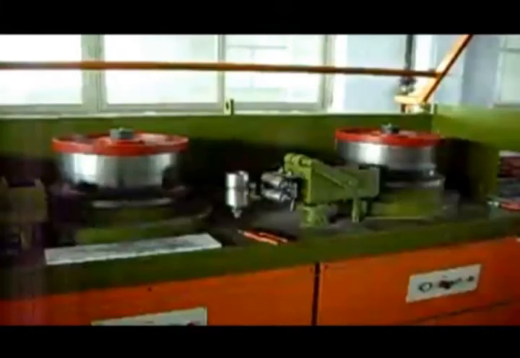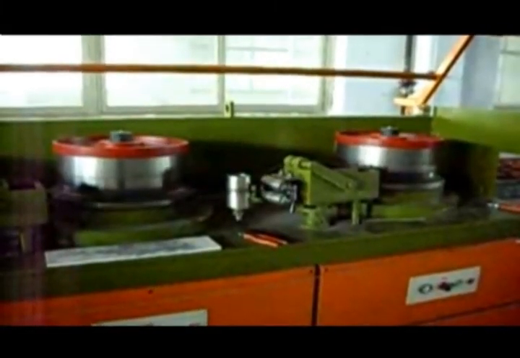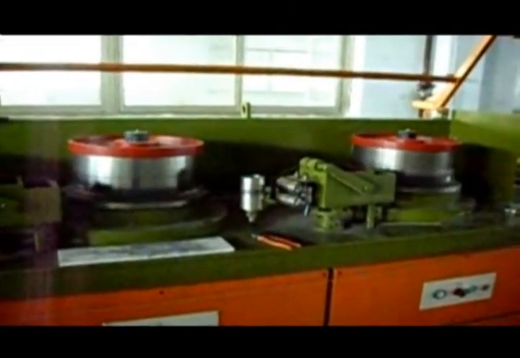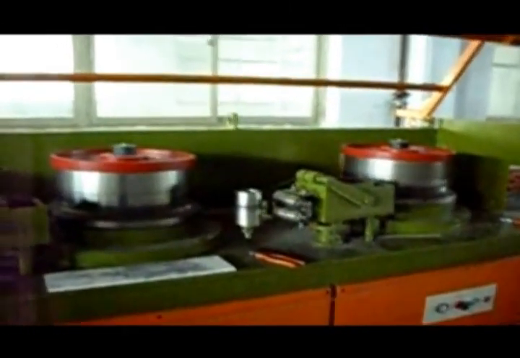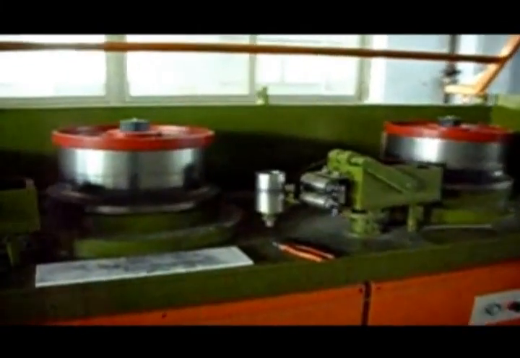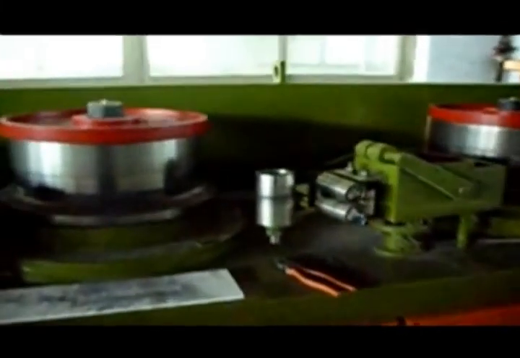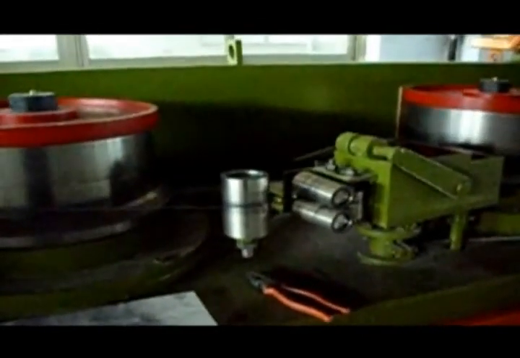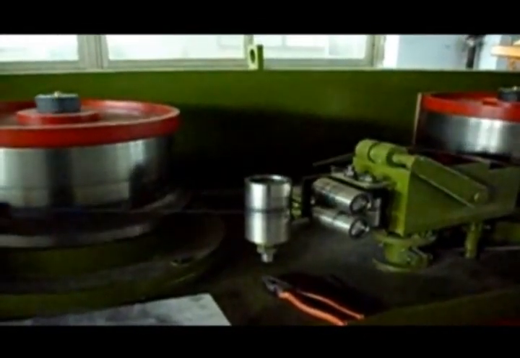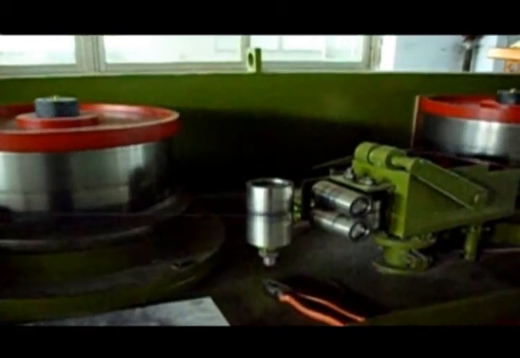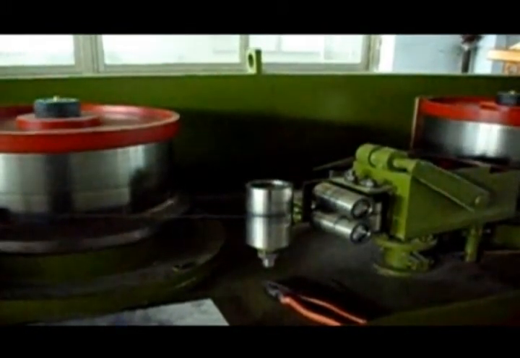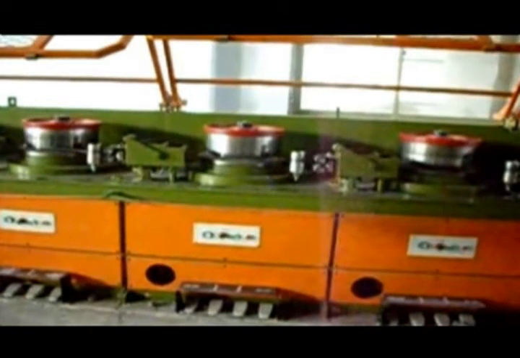This is what is shown in single stage. There may be multi-stage drawing as well, like this video shows. A multi-stage drawing operation, where if the reduction is large, the initial wire can be reduced one by one, passing through a number of these stages of different reductions, and then you get the final wire.